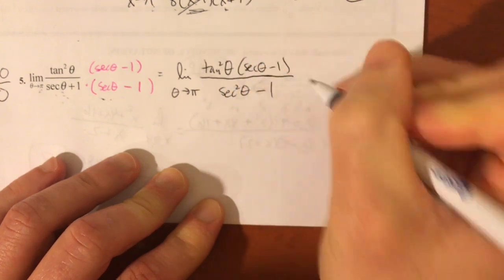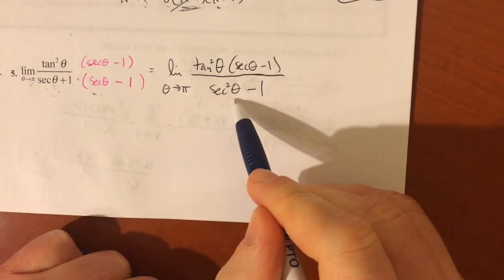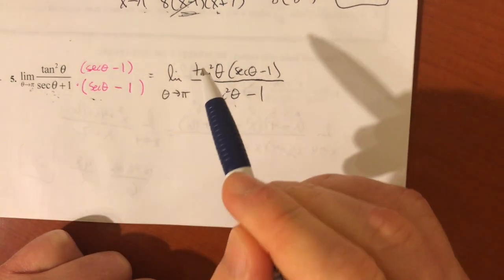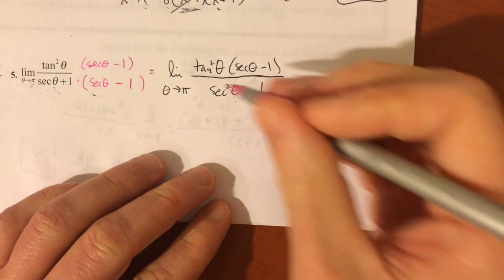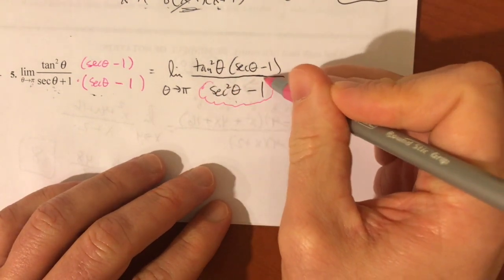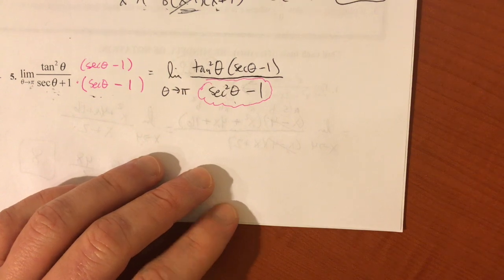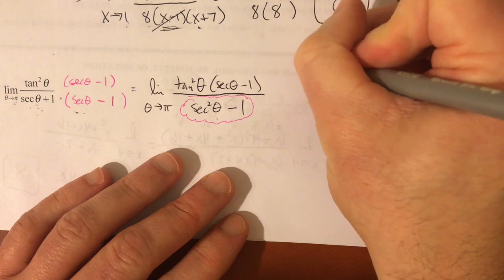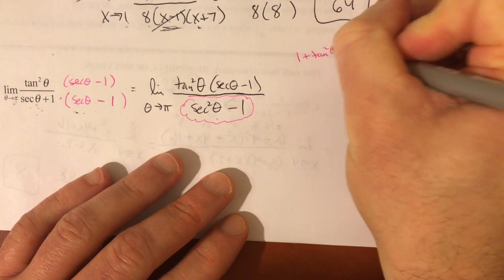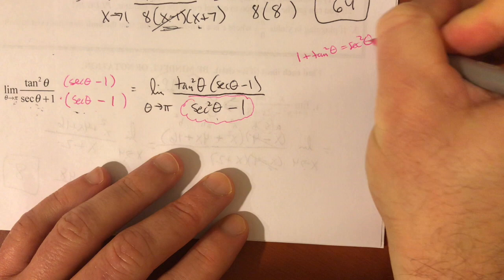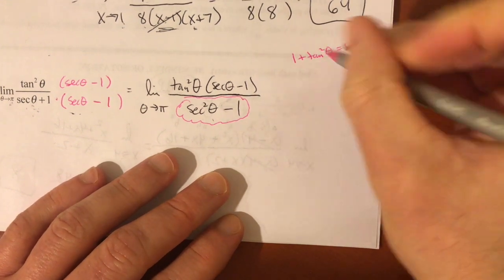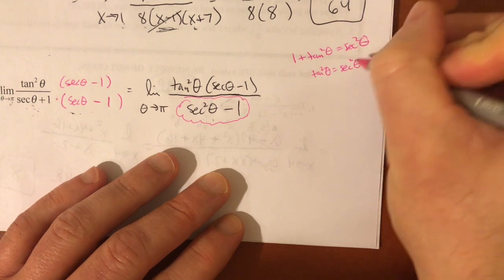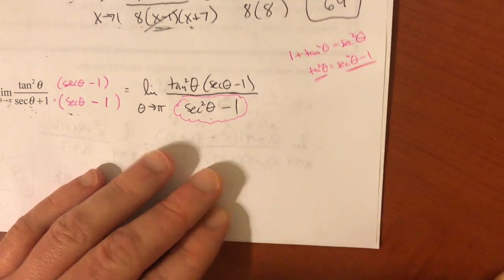You'll get secant squared minus 1. Now don't bother to factor that as a difference of two squares and cancel, because it'll just put you right back here. But what this does allow you to do, if you didn't think of it already, is use a Pythagorean identity. Oh yeah, sine squared plus cosine squared equals 1. 1 plus tan squared is equal to secant squared. That old identity there. So if you manipulate that, secant squared minus 1 is always equal to tangent squared.